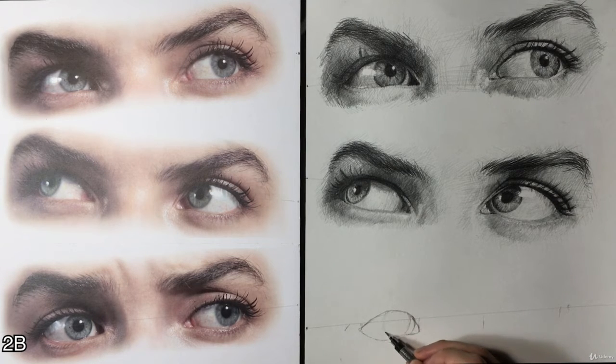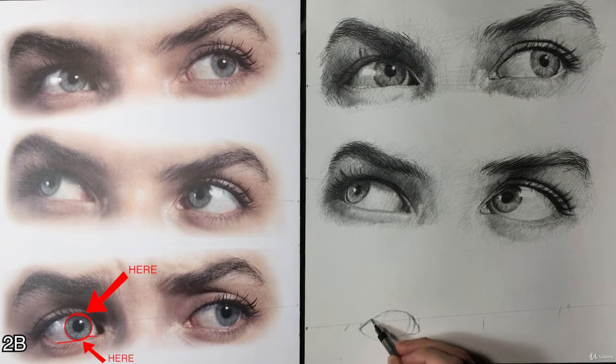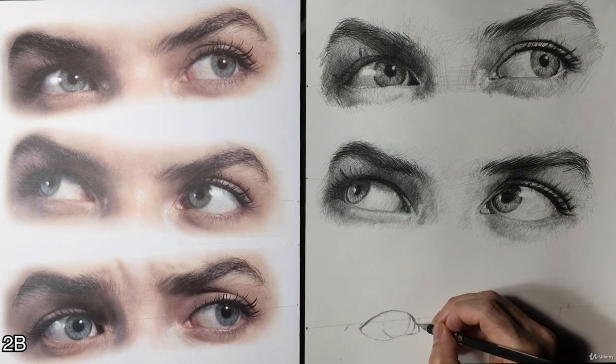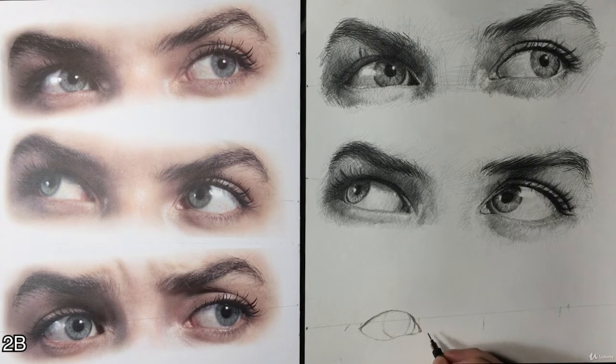To draw the left side of the iris, just complete the circle. Pay attention to the spots where it goes behind the eyelids. Next, I'll draw where the skin on the upper eyelid folds. Just estimate this distance, and the rest of the line is parallel to the line of the inner eyelid.